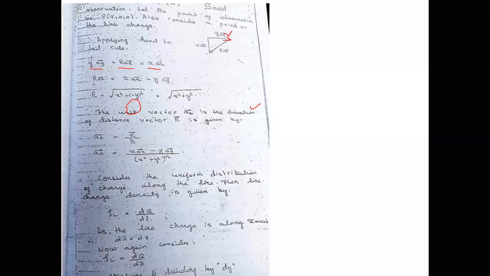Okay, so we have to find the R. We are in need of R, so R is equal to X minus Y. And now the absolute of R is equal to the square root of x square plus, which is minus, so minus y whole square, which is x square plus y square. Okay, so AR is equal to R divided by the R absolute. This is the AR value, and this is actually the R absolute.